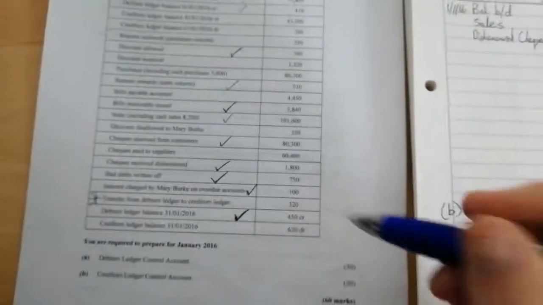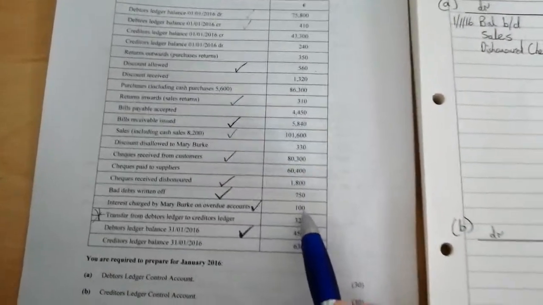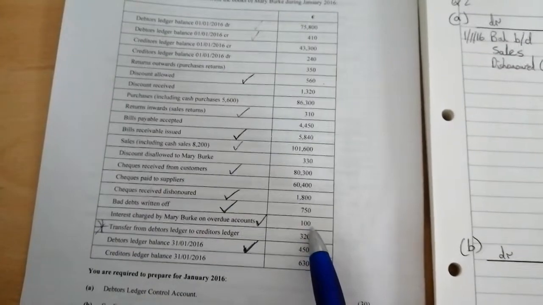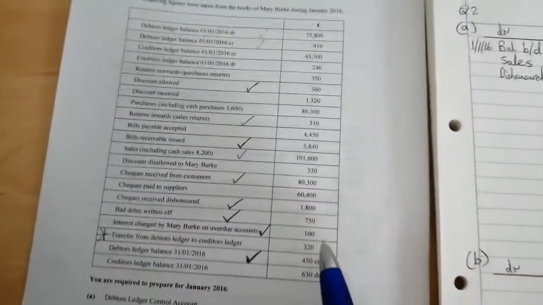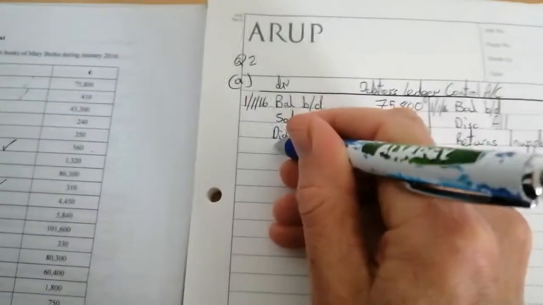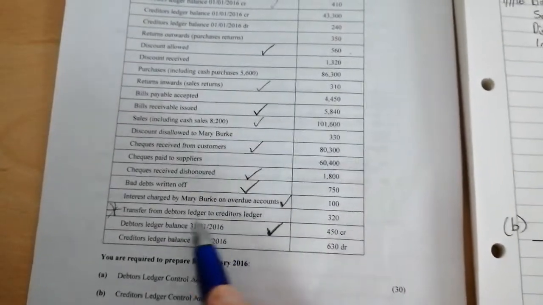Okay. And let's see if we can finish this off. Interest charged by Mary Burke on overdue accounts, 100. So Mary Burke, or we, charged our debtors €100 interest. That means they owe us an extra €100. So that increases the amount owed. So it goes here. Interest.